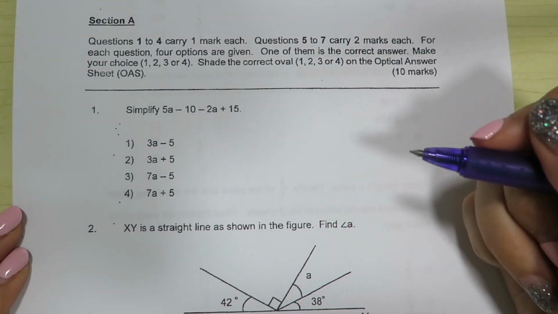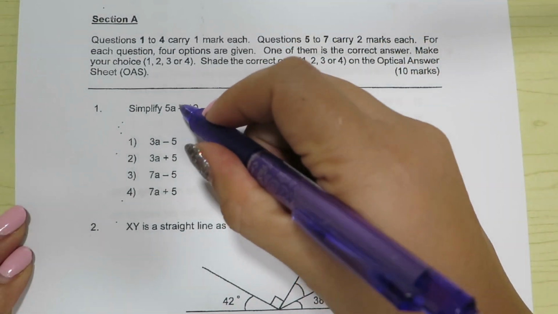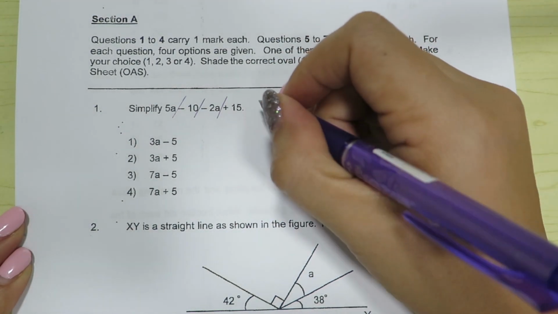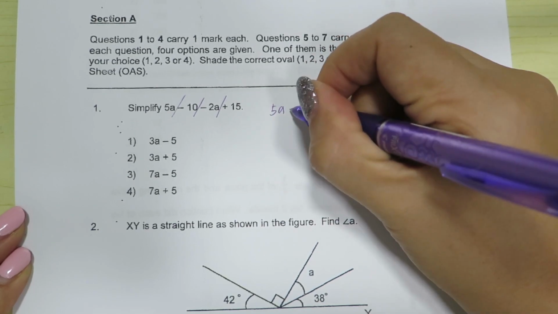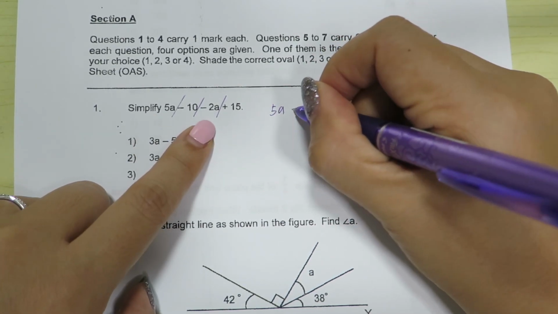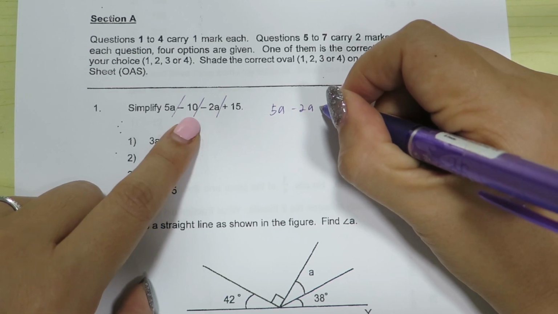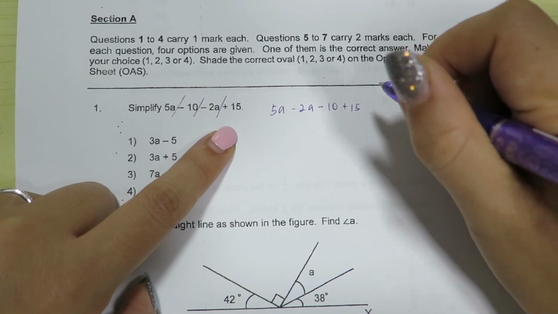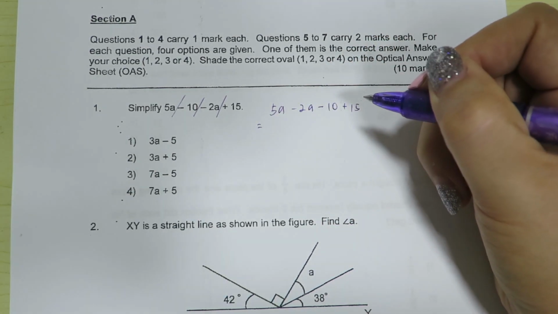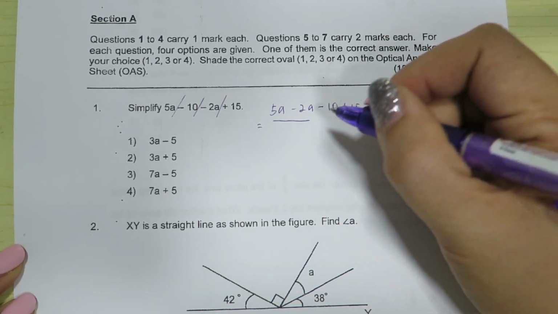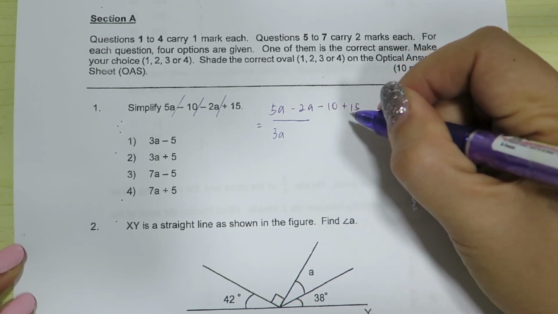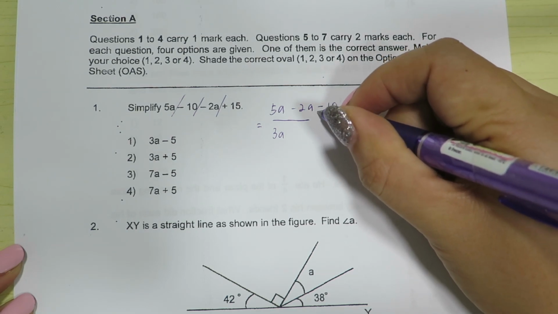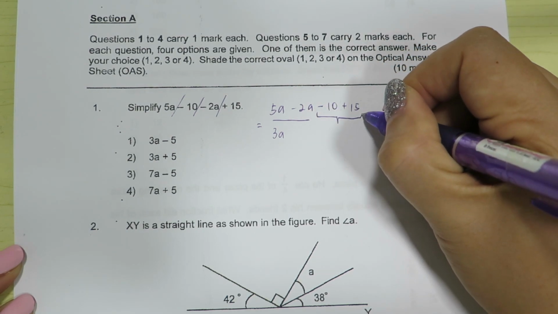So this is an algebra question, simplify. So what I'll do is now group all the A's together: 5A followed by 2 minus 2A. Then I'll go to the numbers: minus 10 plus 15. So from here I'll be able to work out the A's. Take note, it's a minus 10 plus 15.